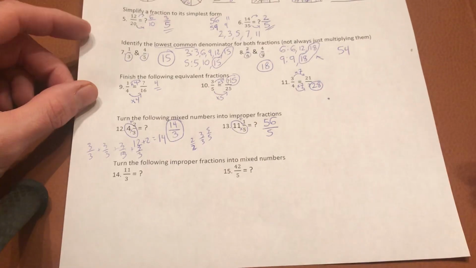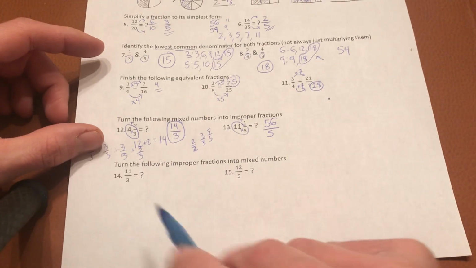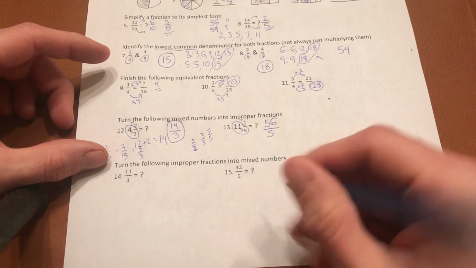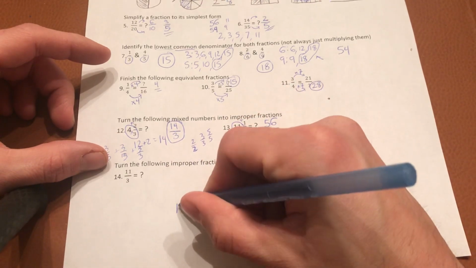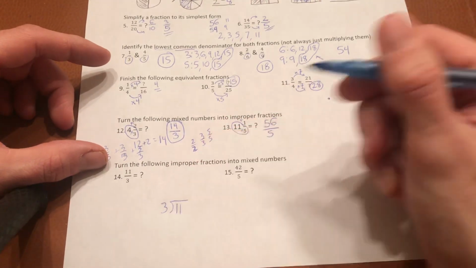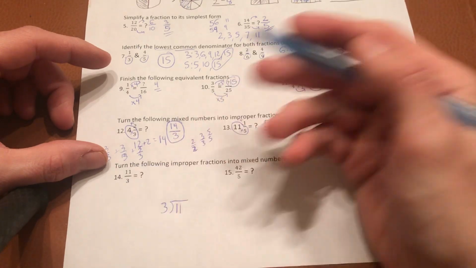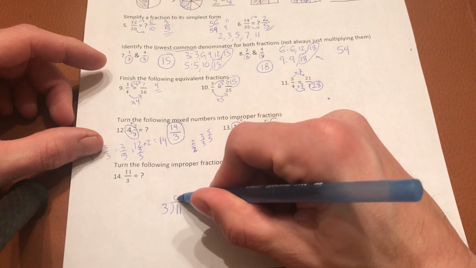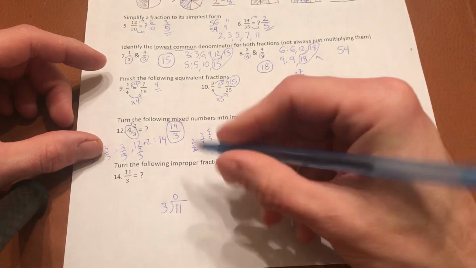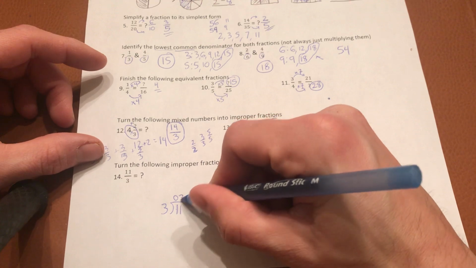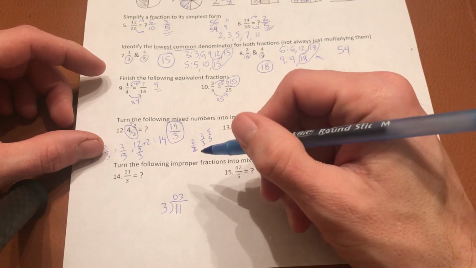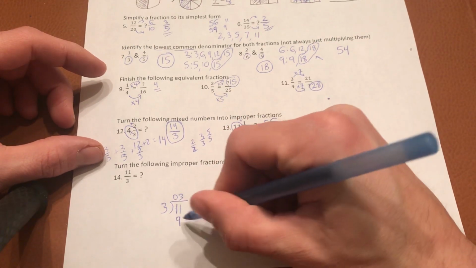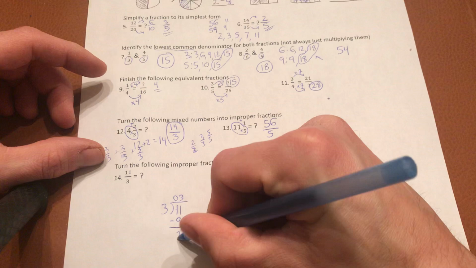And then final two on this page, turn these back into mixed numbers. I gotta remember that this sign means division. And so when I'm stuck, I'll set up a long division problem, or just think how many times can 3 go into 11 without going over. But this is more set up to see that. So 3 can't go into 1. Can 3 go into 11? Yeah, 3 can go into 11 3 times without going over. 3, 6, 9. 12 would be too many, so 4 can't work. So 3 times 3 is 9. I subtract that, 11 minus 9, and I have 2 left over.